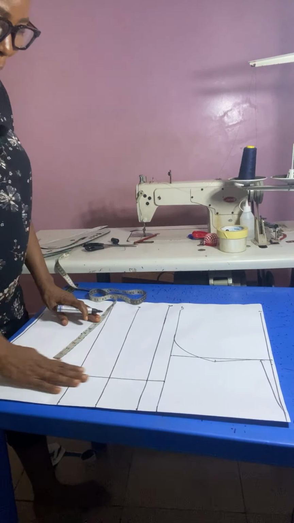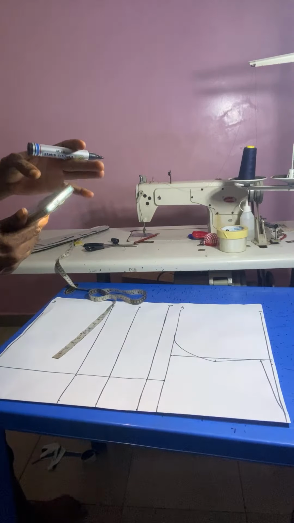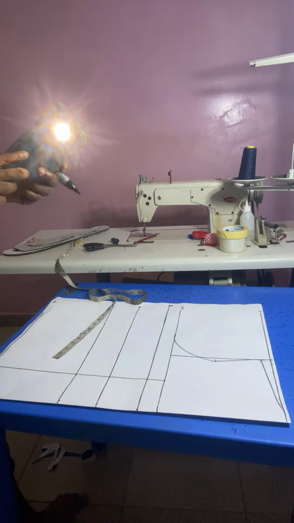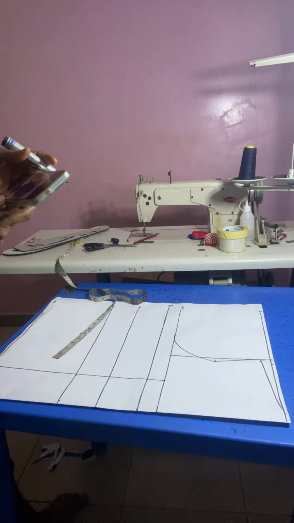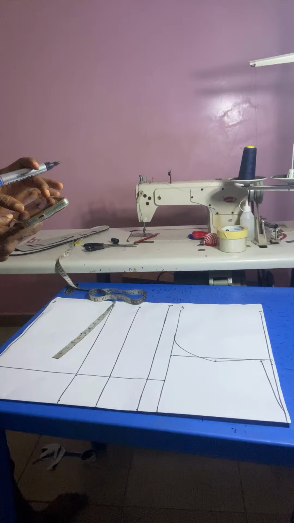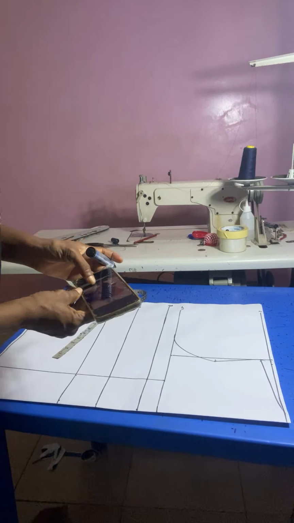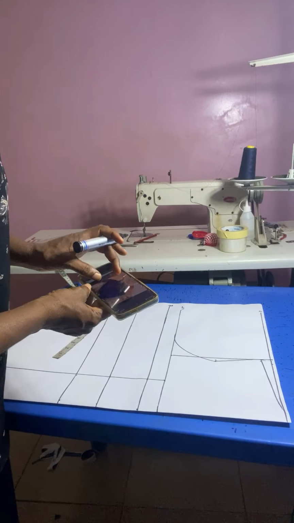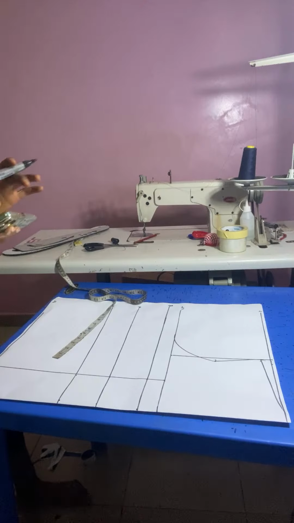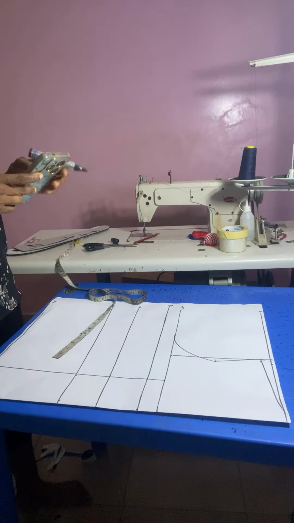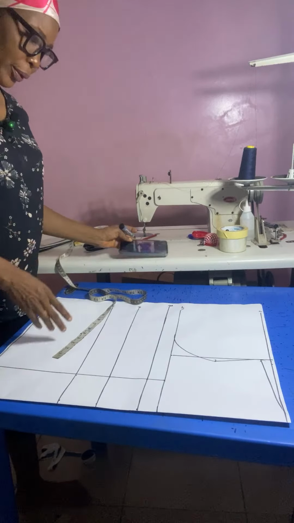When we mark the bust span like this, like I was explaining to you the other time, when you have patterns like this, you check and see what is the best style that you should use. So I think we're going to do a princess dart. We're going to do the simplest princess dart for this.